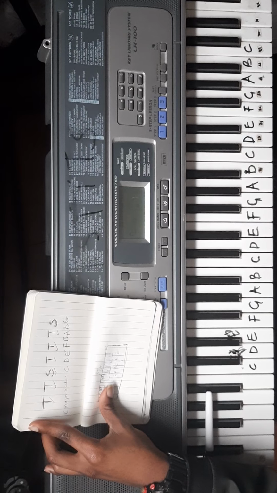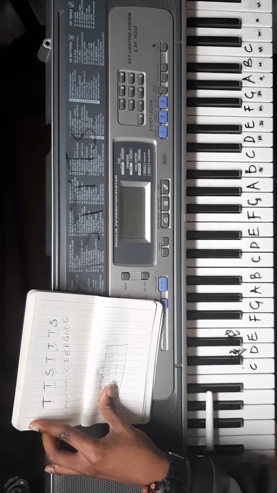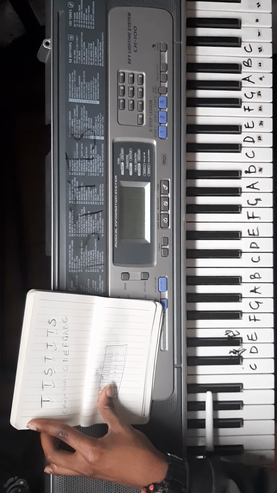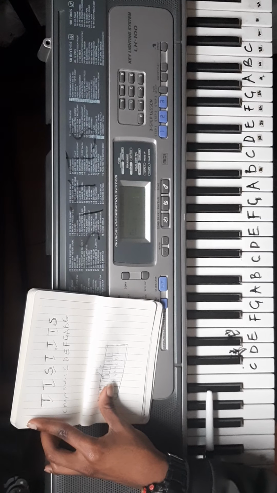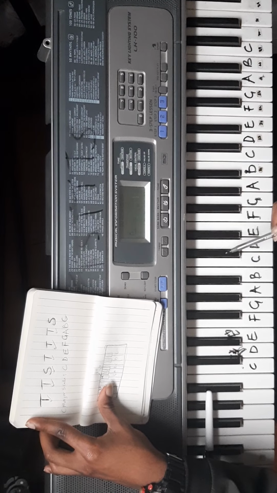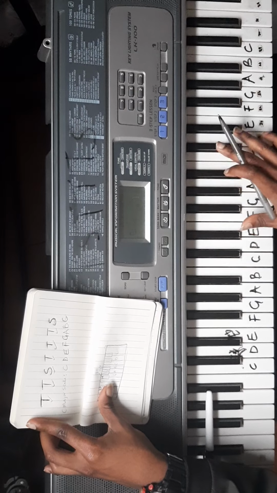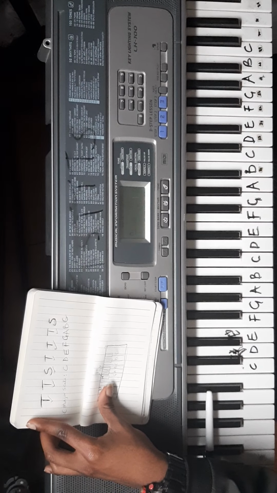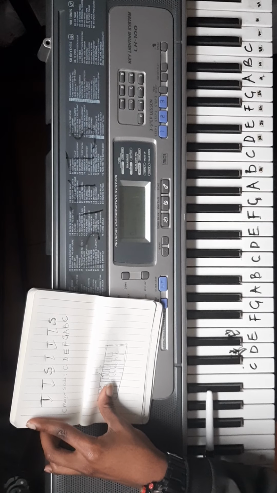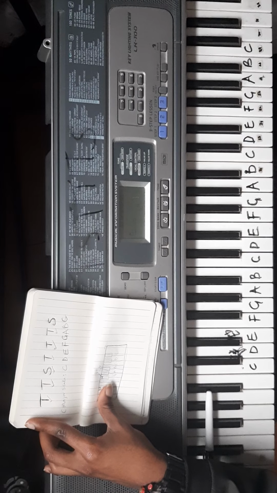Some of you would already be wondering, but this is usually considered the easiest scale. Definitely not the easiest, because I've seen people who actually prefer to play other scales, but this is the only scale that doesn't have a black key at all. Every other scale has at least one black key on it. So this is the only scale that's free of black keys. It's just all on white keys.